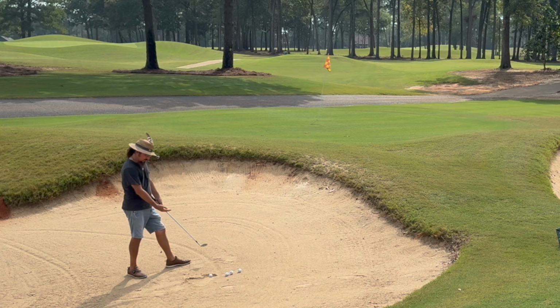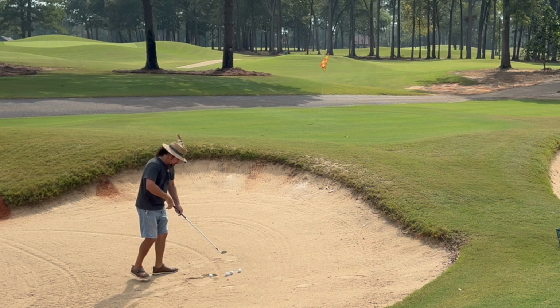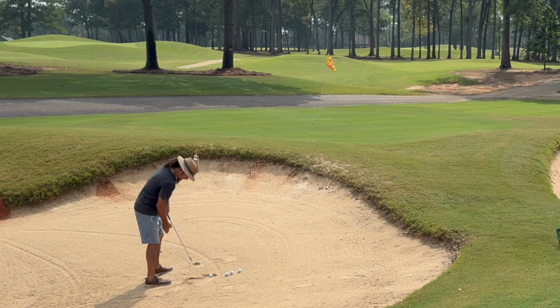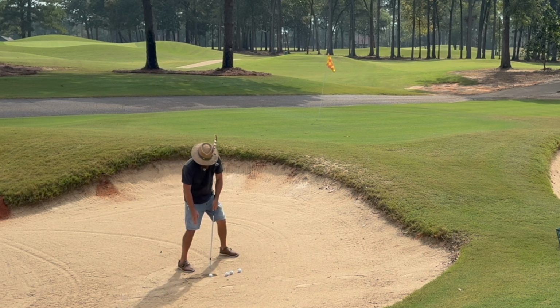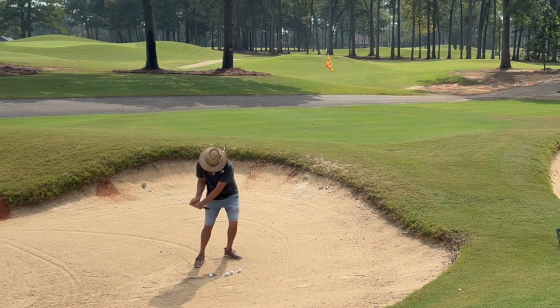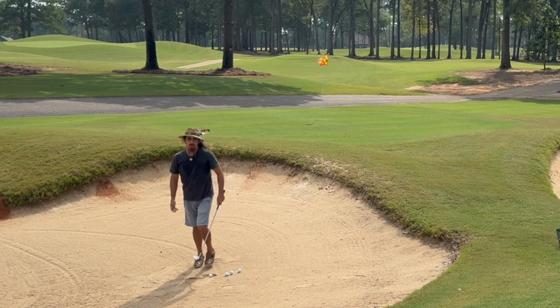Here on this particular slope, the ball is slightly above my feet. So I'm going to grip it a little bit shorter, but I'm definitely playing it in middle back of my stance so I can have the shaft forward, so I know that this club is going to be traveling downward through impact.